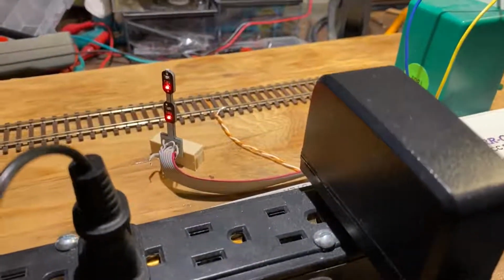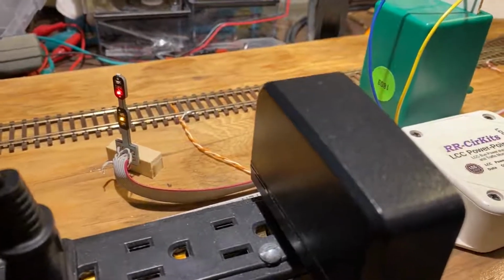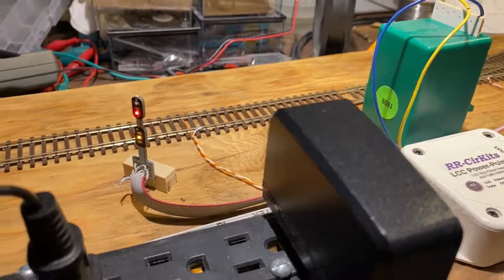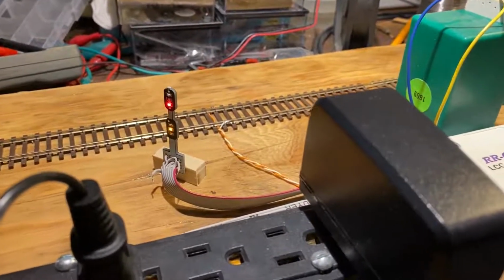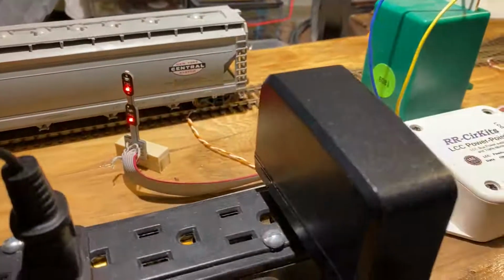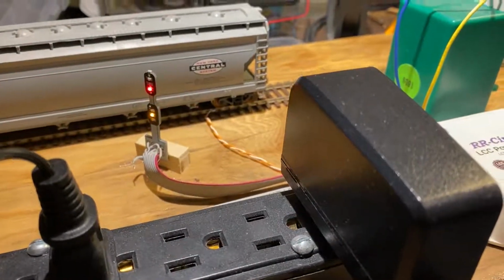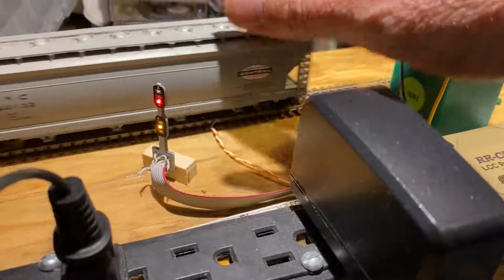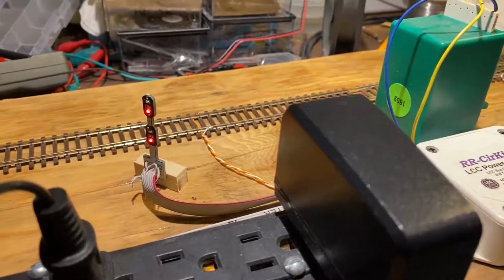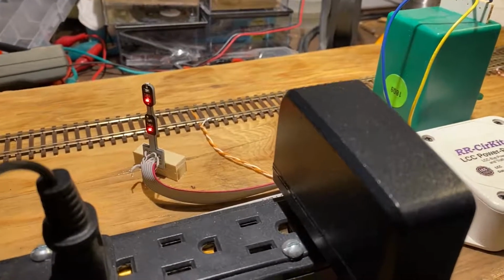Now let me throw the turnout. Okay, on the turnout, now we're on the siding, which is clear. Should be red over yellow, which is right. Come back. Should reset just fine. Goes back to green. Now I'm going to go back to the turnout. Red over yellow. As we get into the OS section, it drops to red. And we roll out onto the OS. On the next block, the siding stays red, which is what we want.